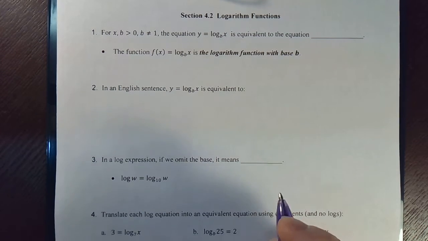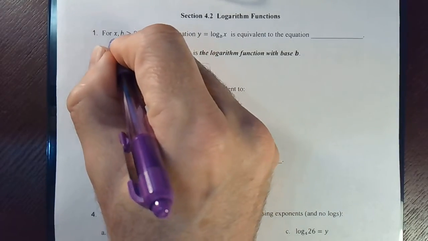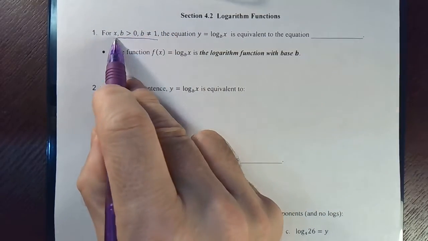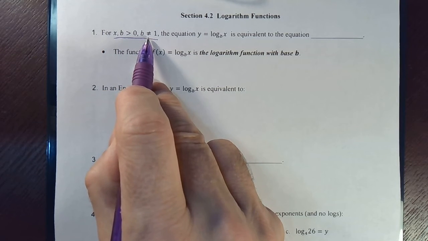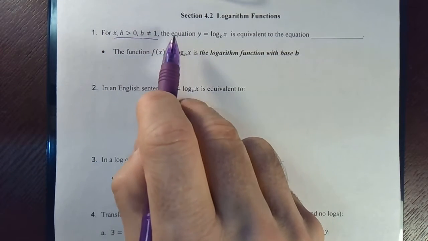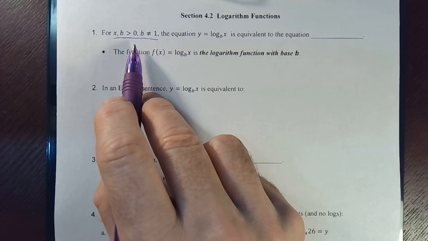Well, in this section, we're going to talk about logarithm functions. And you'll notice at the beginning, the variable setup, the x and the b, both being positive numbers and b not being equal to 1. Well, that's similar to the previous section when we talked about exponential functions.